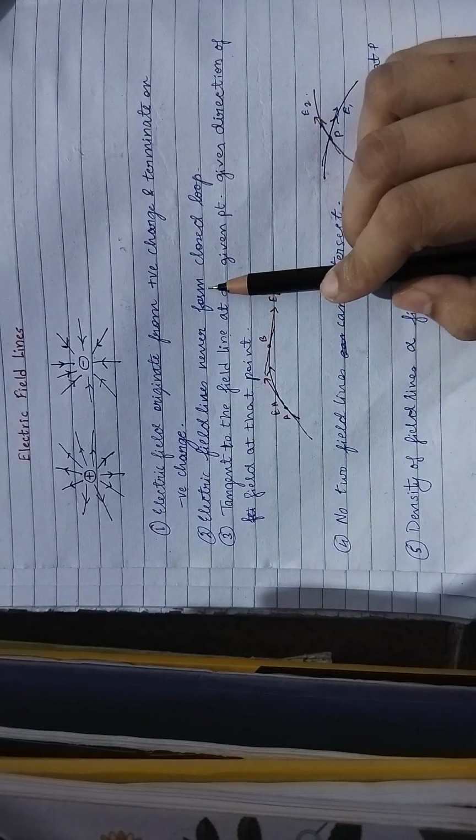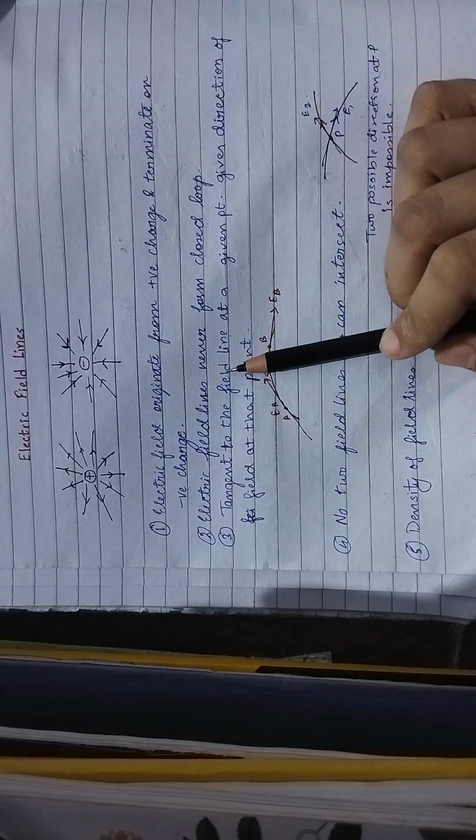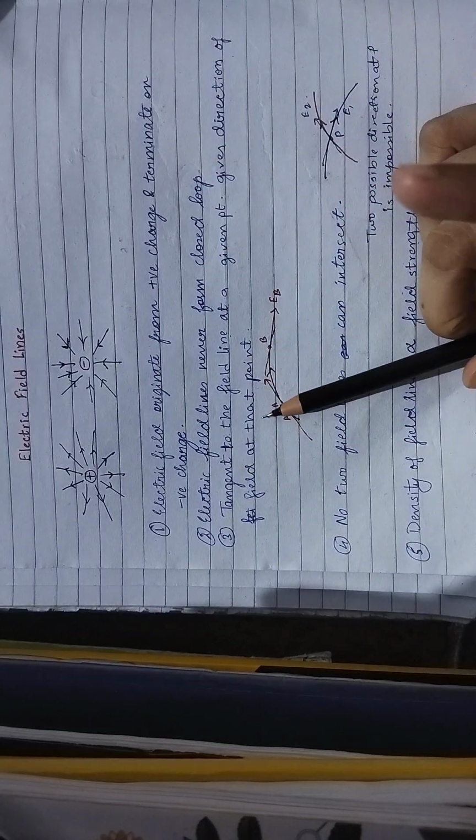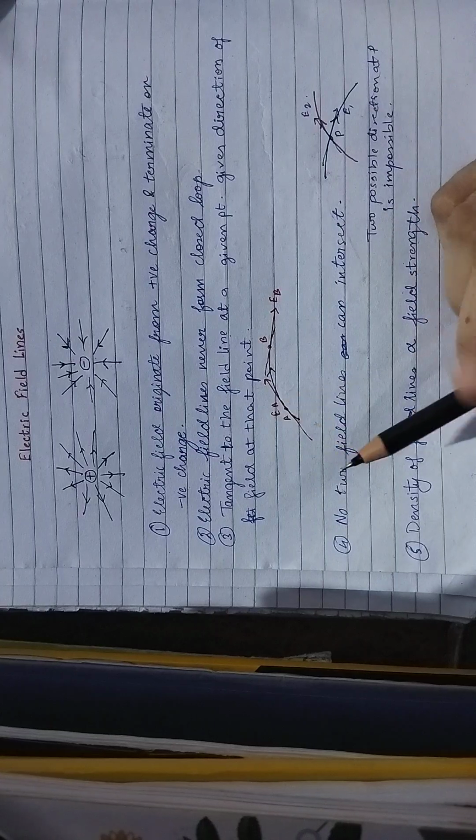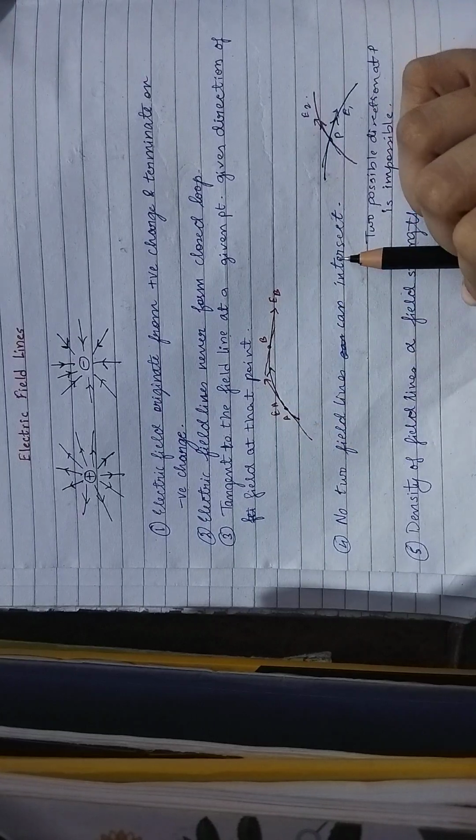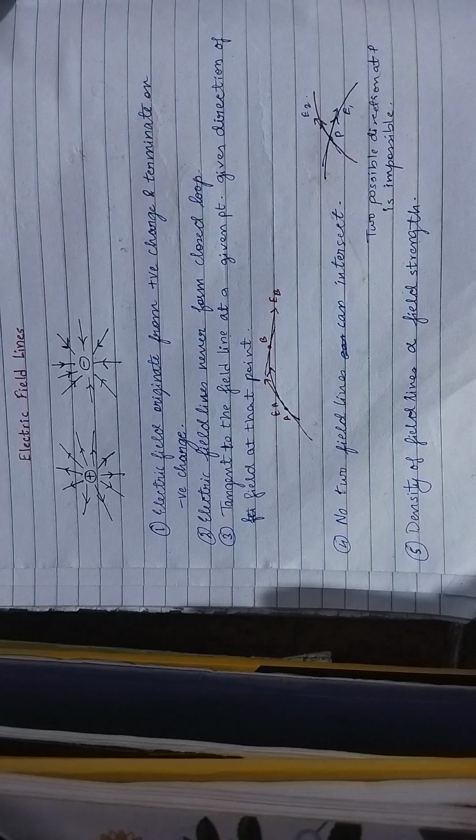Electric field lines never form a closed loop. The tangent is given, but a point will have only one tangent, not more. Two lines can never intersect each other, because if that happens then there would be two tangents for one single point, which is not possible. Density of the field lines is directly proportional to the field strength. That simply means more dense, more field strength.